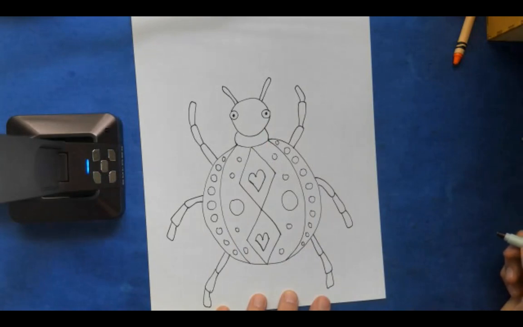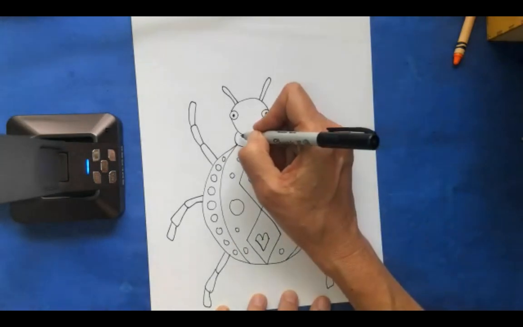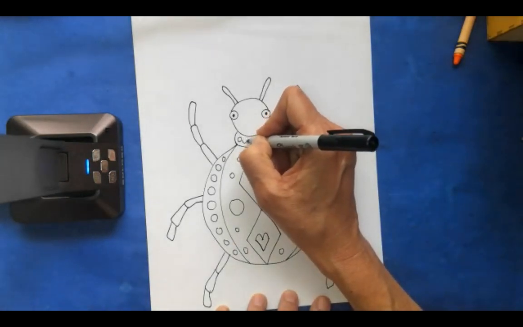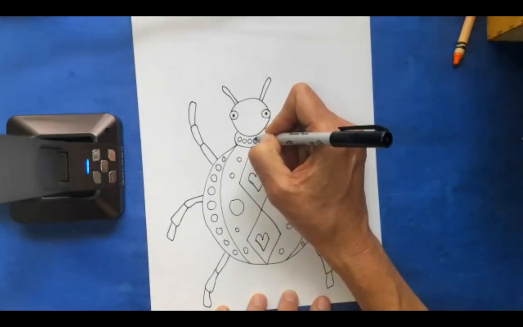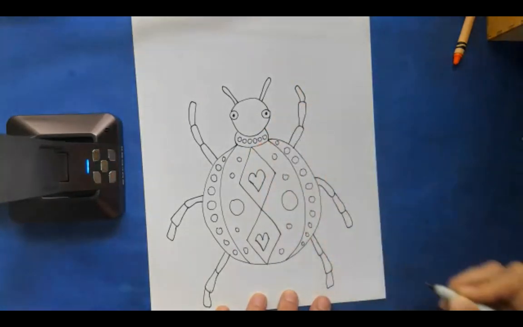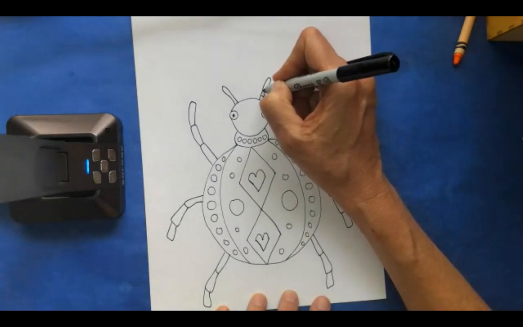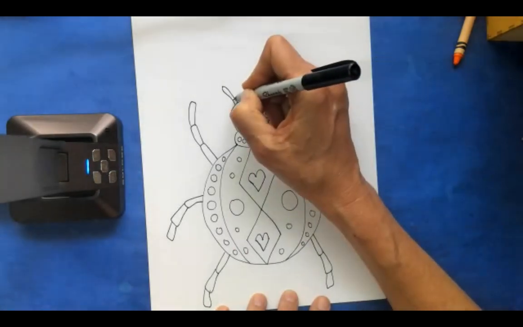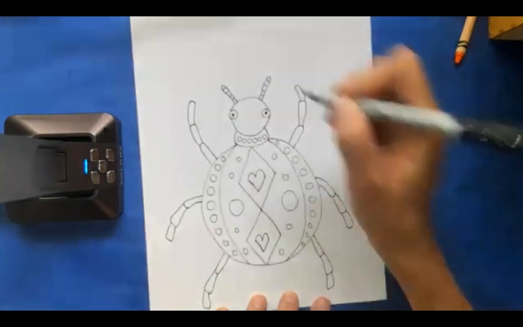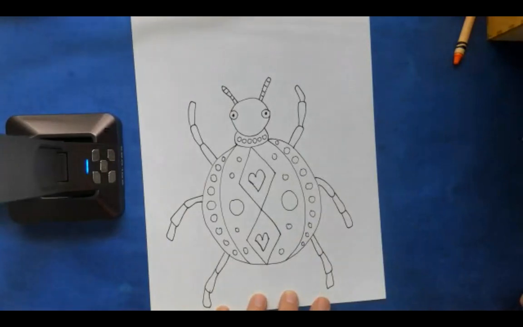I've used a lot of circles. That is repetition. I could even put circles here too. Repetition, circle, circle, circle. I could maybe put stripes on my antennas. I can do whatever I want. It's already looking very decorated.